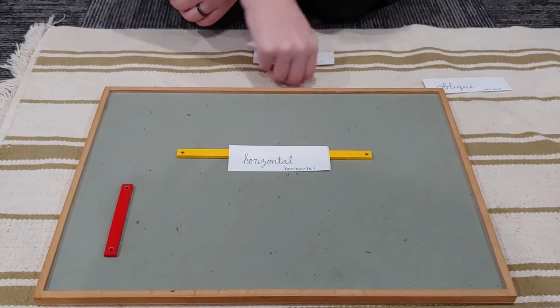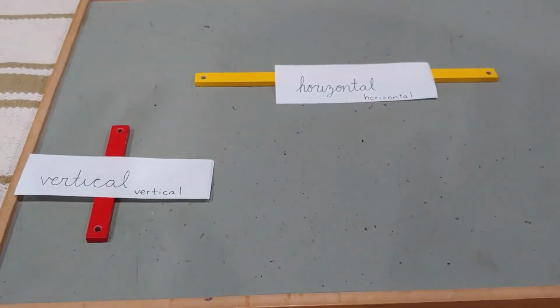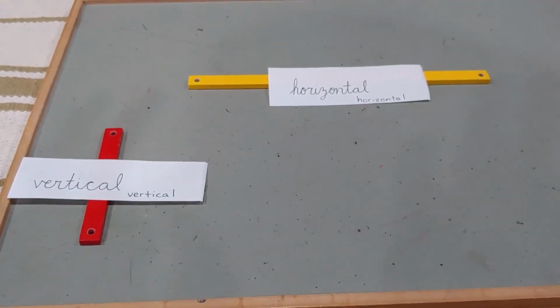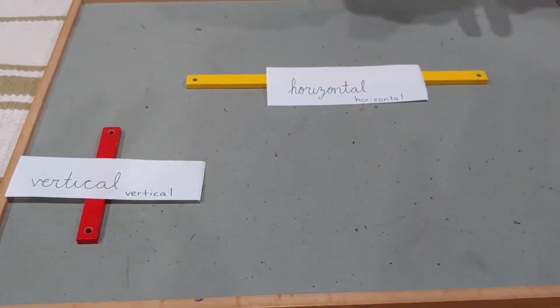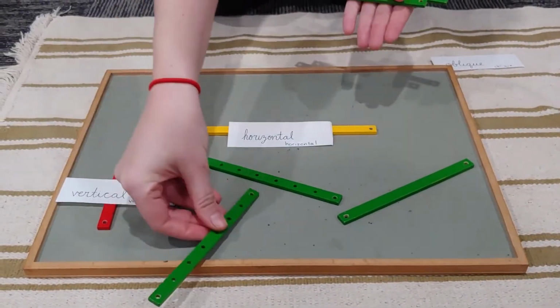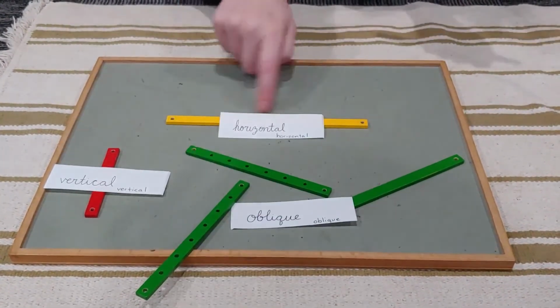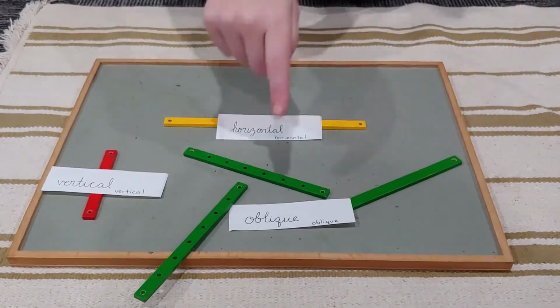That is a vertical line. We're going to make a ton of oblique lines. This line is oblique, this line is oblique, this line is oblique. Anything that isn't perfectly horizontal or perfectly vertical is oblique.